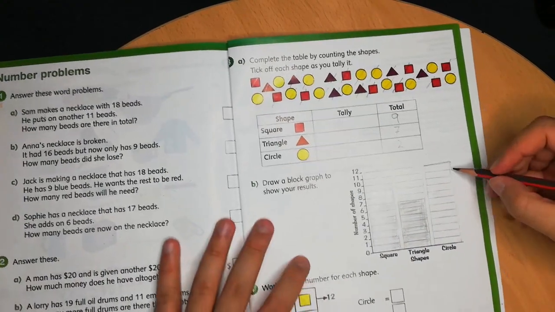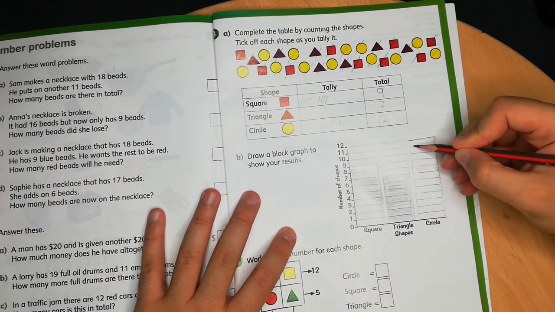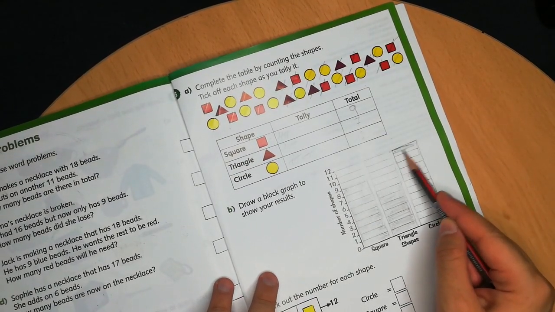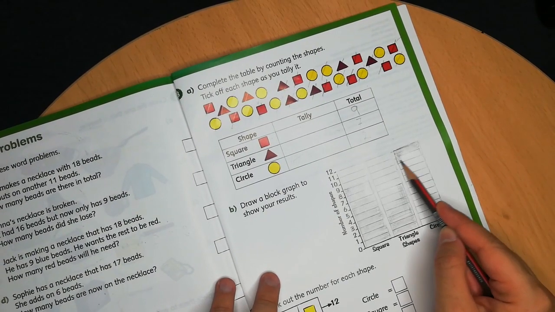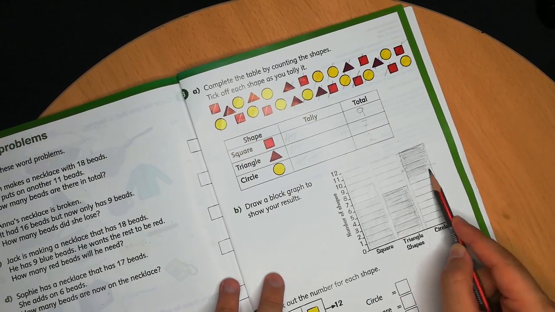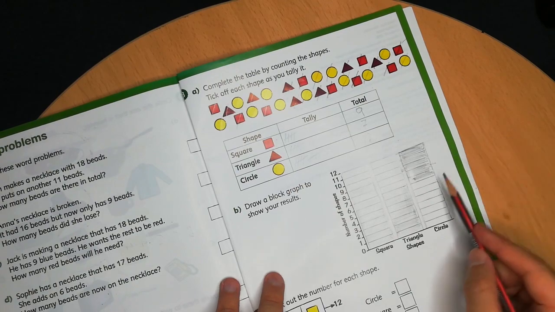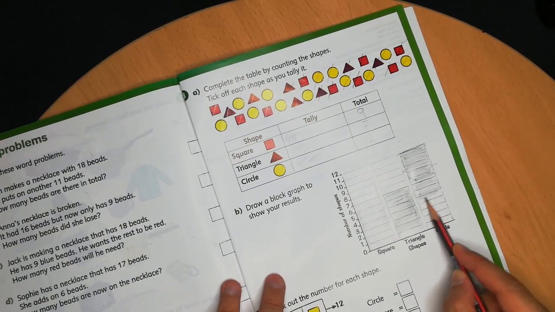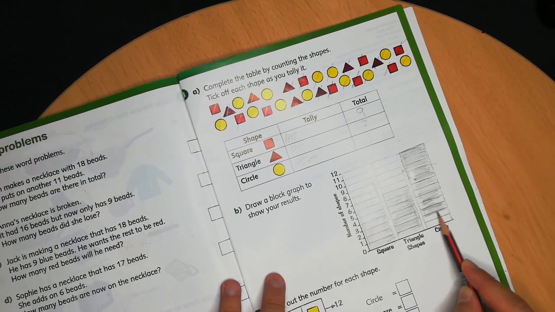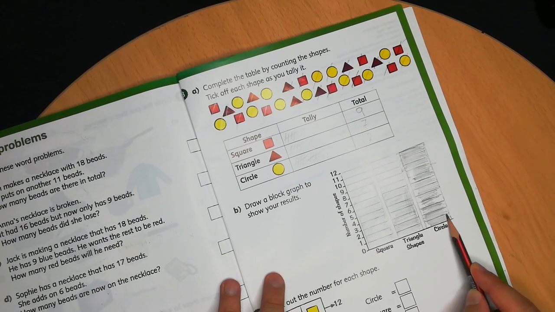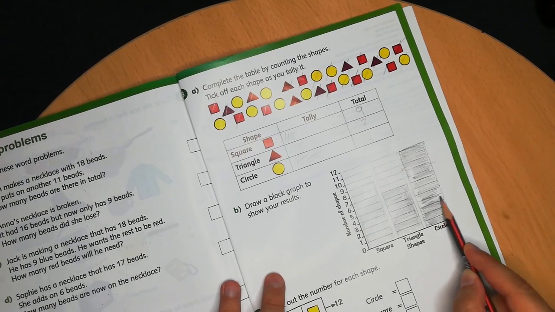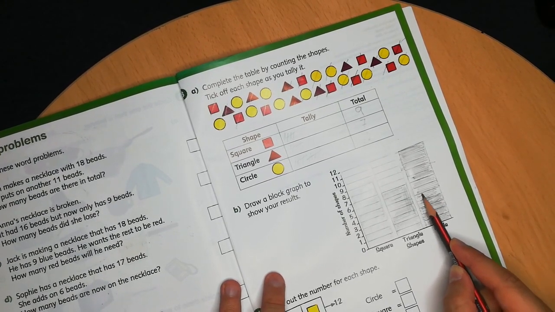So we do this, and then we just color them. Try not to go outside of the line like I just did right here. That looks terrible, or it looks very terrible when you go outside the line. So just try to stay in the lines so it looks nicer. Try to fill in all the gaps. Try not to leave any gaps in the squares.